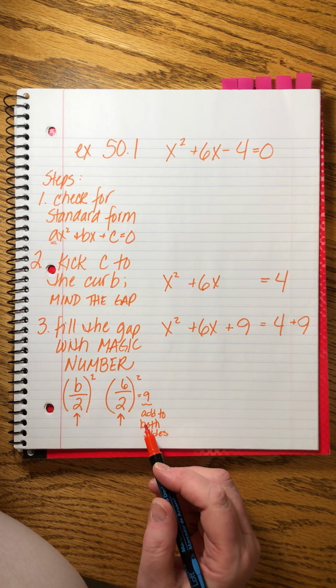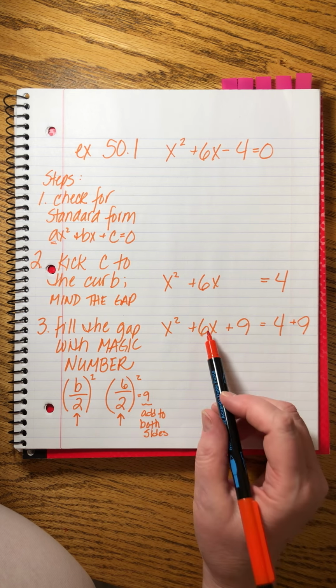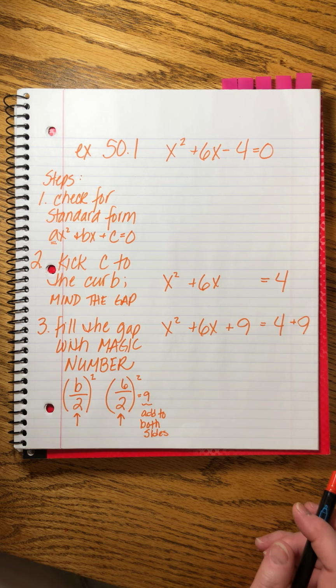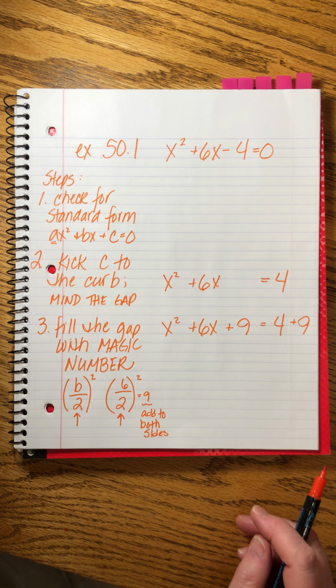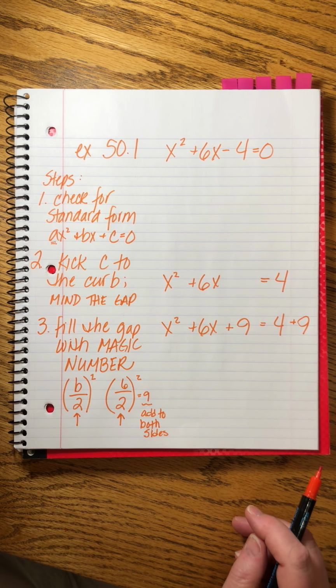I lost points in a math test in, I think, 8th grade because I added it to this side and I forgot that side. Let that be a lesson to you. Decades later, you'll remember your mistakes. I don't know. You might not be as weird as me about it, but that's my situation.